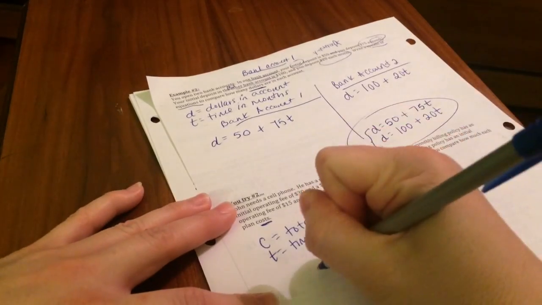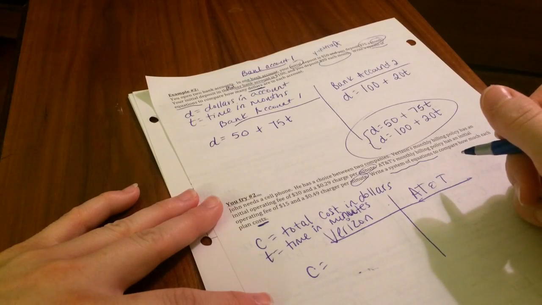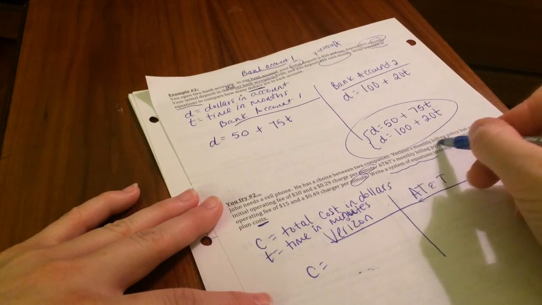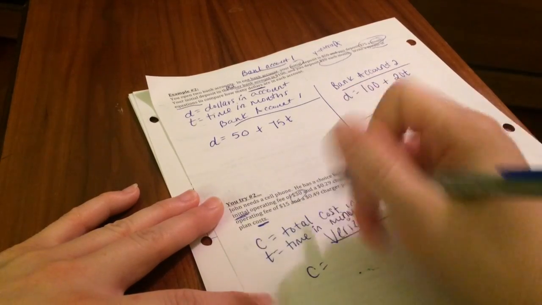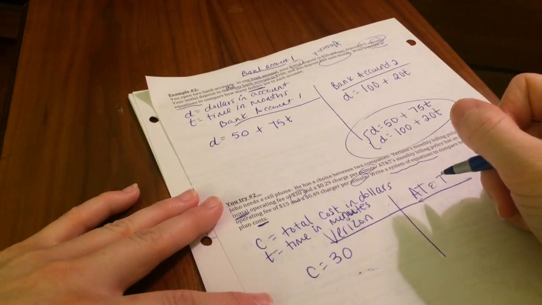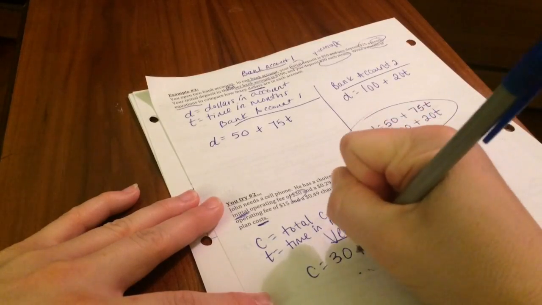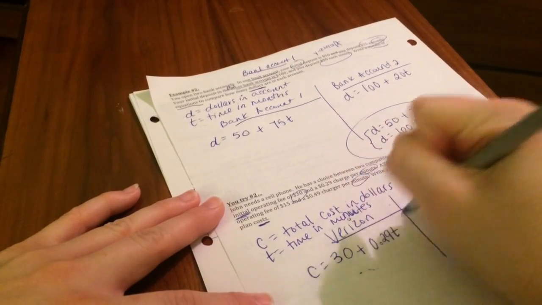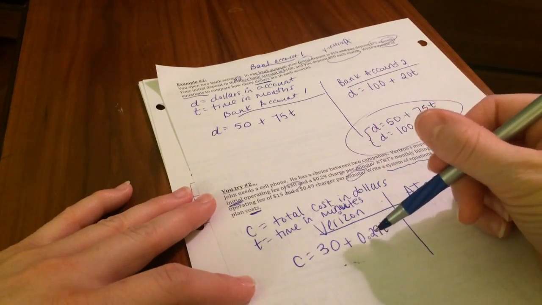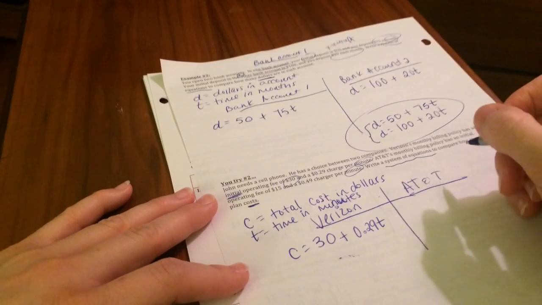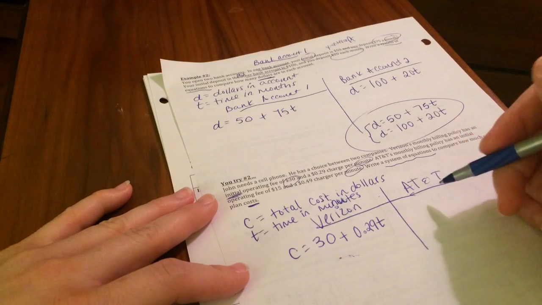For Verizon, the total cost, C, is going to be, what does it say? Verizon's monthly billing policy has an initial, there's the word initial, the y-intercept fee of $30. So it starts at $30. And then it's 29 cents per minute. So it's going to be plus 0.29T. Why T? Because T represents the time in minutes. It's 29 cents per minute. That's for Verizon.